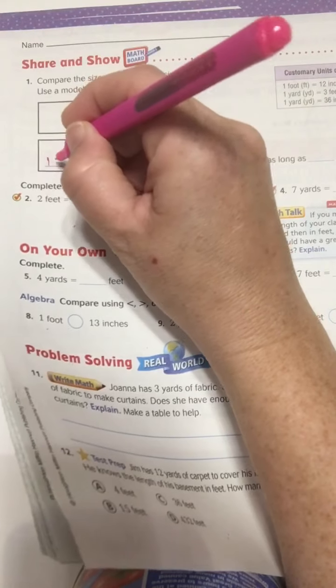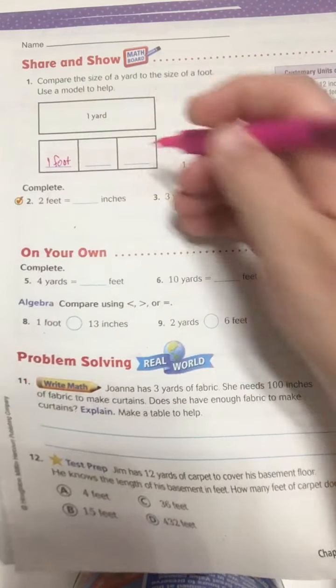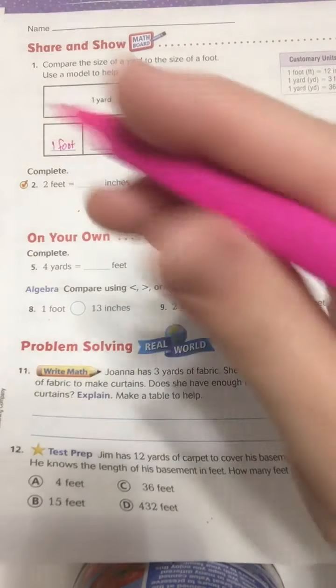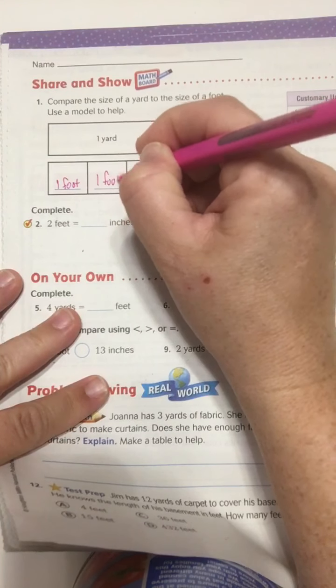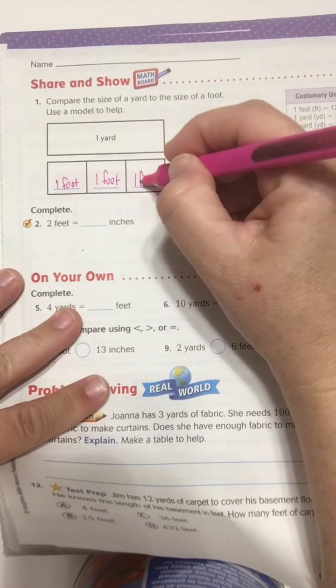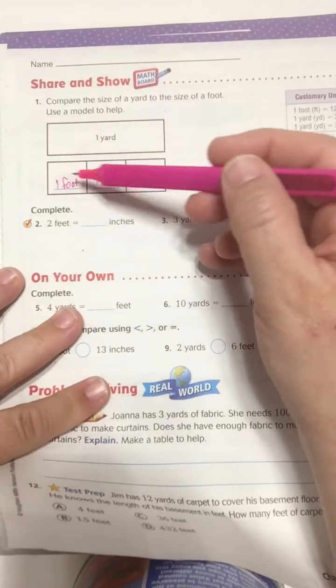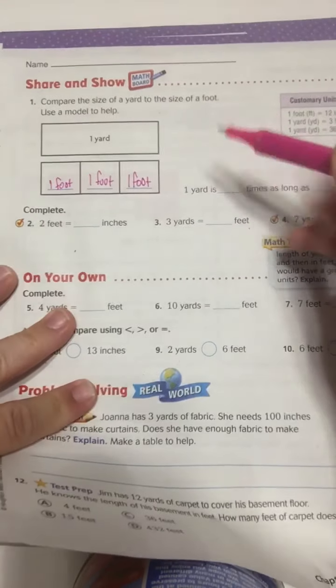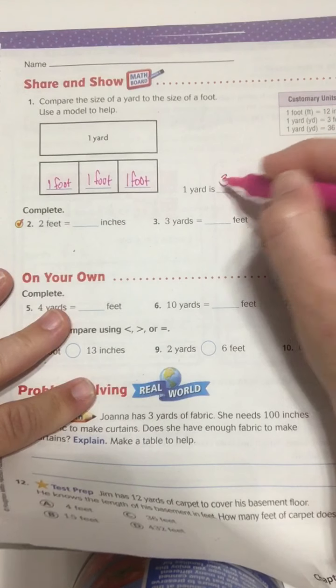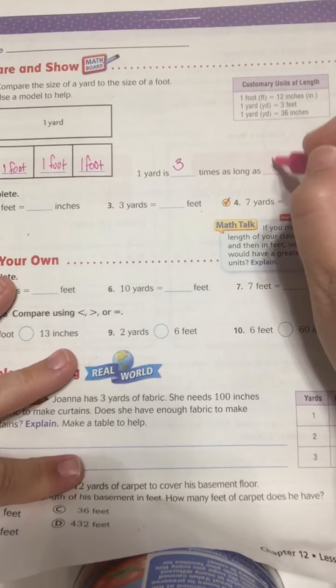This is 1 foot. This one is the same size, so again 1 foot and 1 foot. 1 yard is how many times as long as 1 foot? How many feet did it take to make that? 1, 2, 3. So 1 yard is 3 times as long as 1 foot.